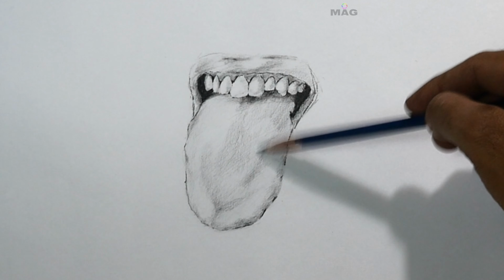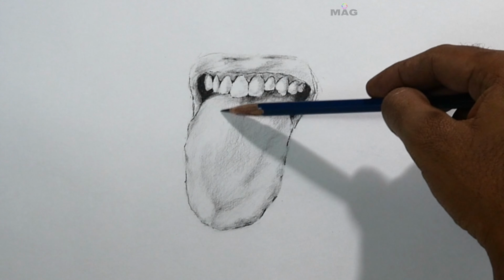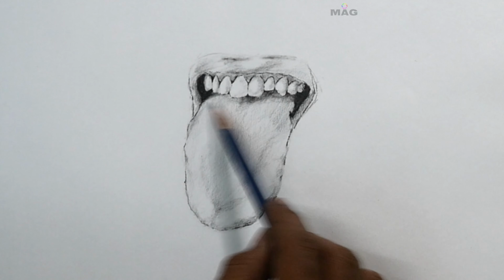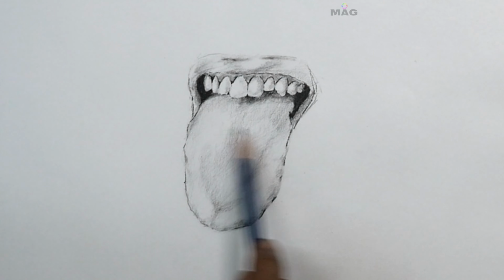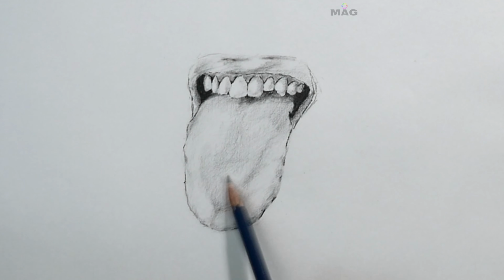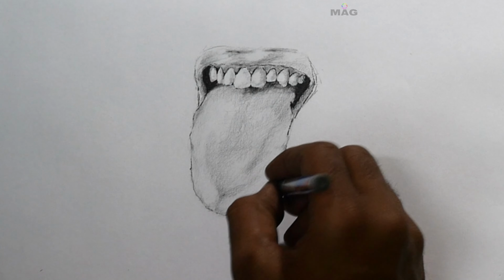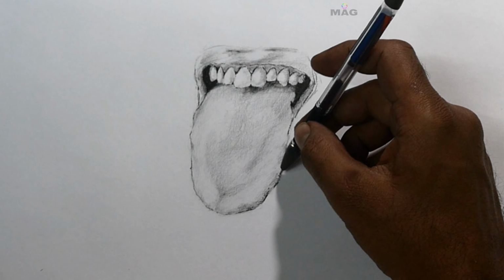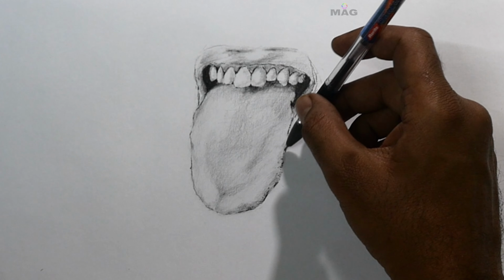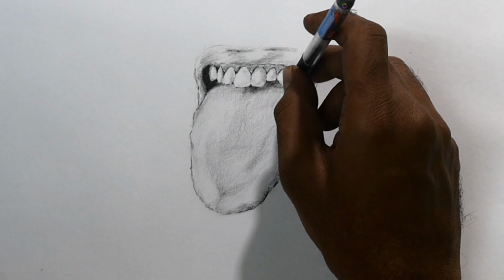Then, from the center points running from the tip of the tongue all the way through to the teeth or inside the mouth, we can start to add in some more shading. Again, the intention here is not to color in the entire tongue, but to rather utilize our shading in a way that emphasizes the curvature or the subtle curves within the tongue itself.